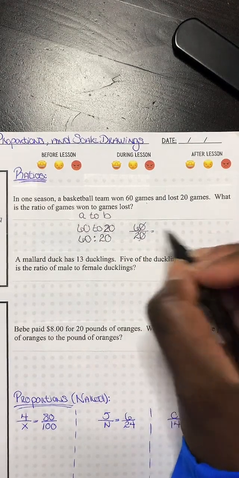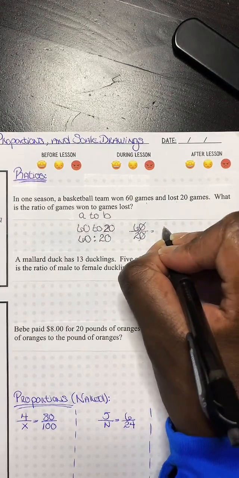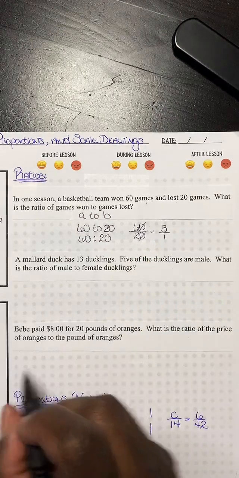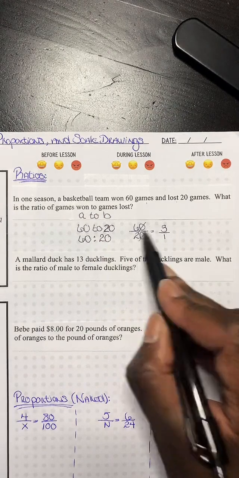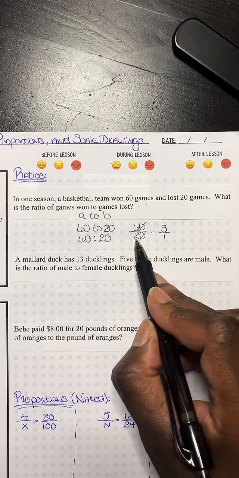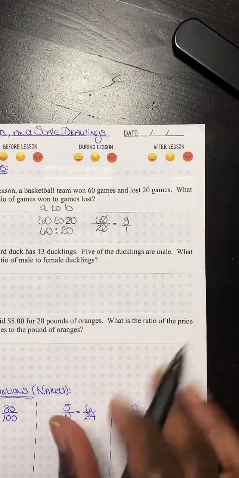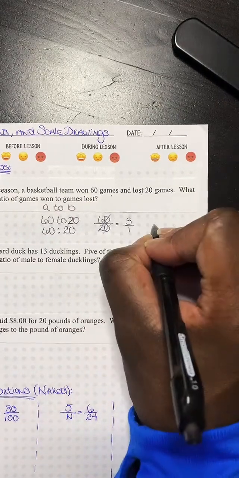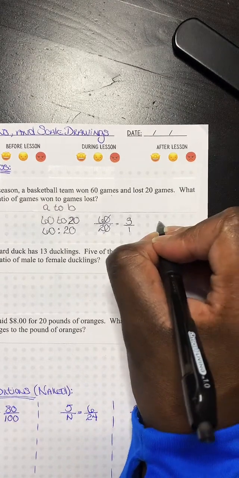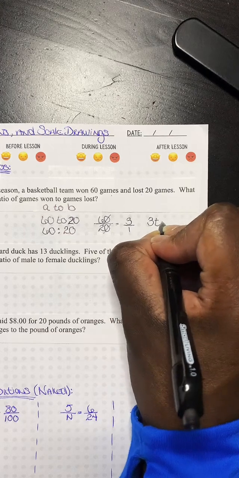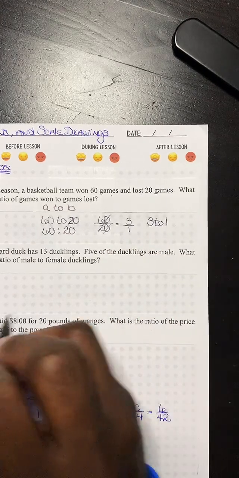So we're going to have our 3 to 1. Because 6 divided by 2 gives me 3. 2 divided by 2 gives me 1. So what we have as a ratio, if we really want to get it down to simplest terms, which we do, we can say it's going to be a 3-to-1 ratio.